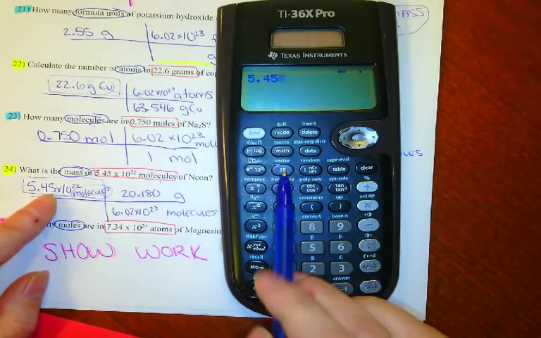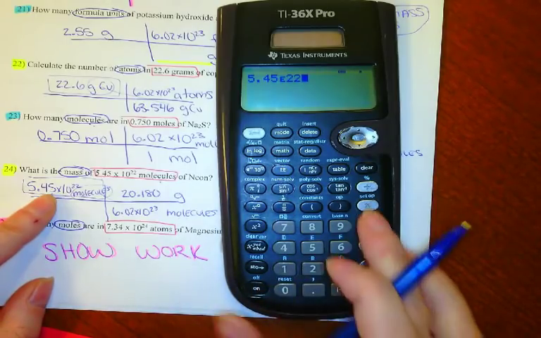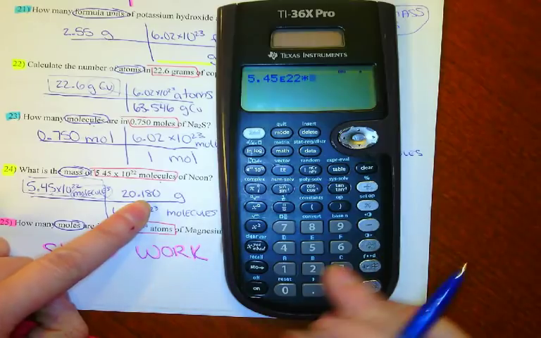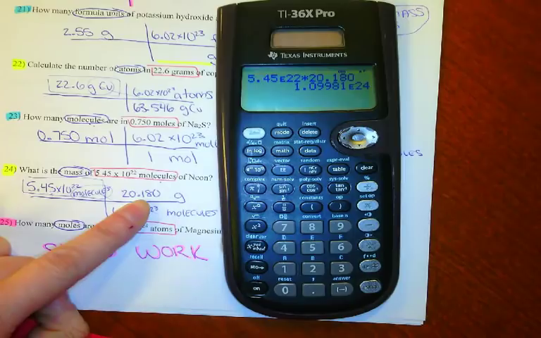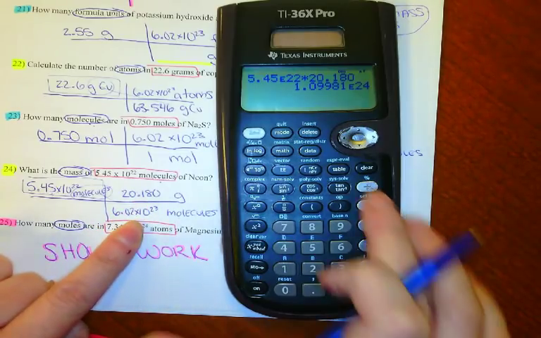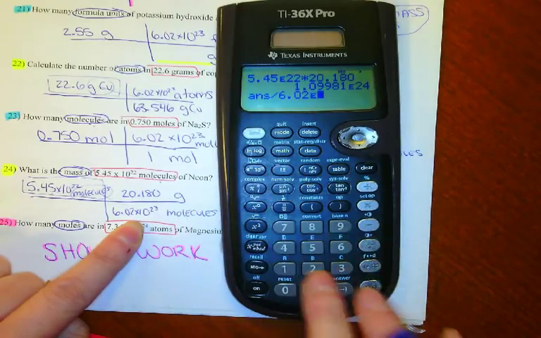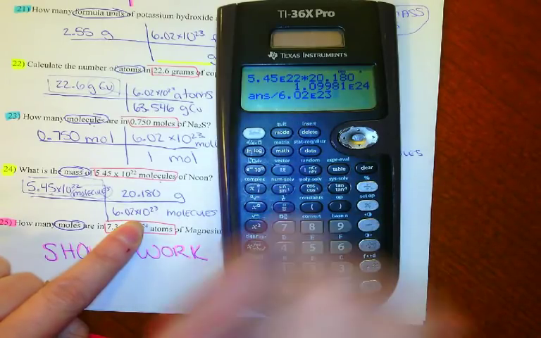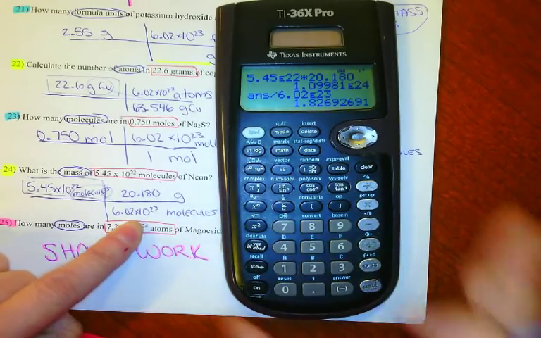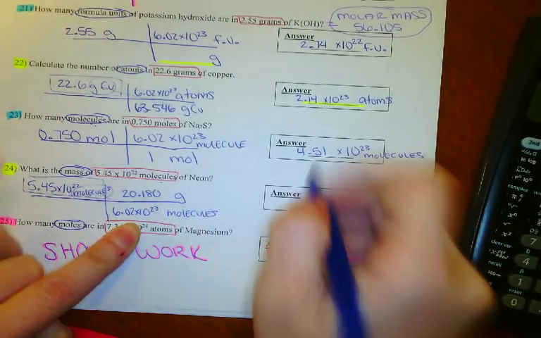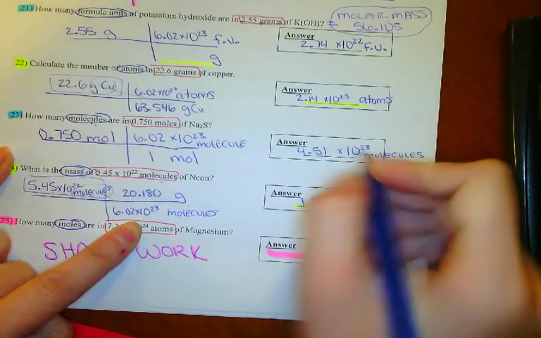5.45 times 10 to that, I'm going to use this easy exponent button right there, 22nd power, times what was on top, 20.180 equals, and I divide that answer by the bottom. So divided by 6.02 easy exponent 23, because that is the same number in the calculator. And I get 1.82, or 1.83, or 1.8. Okay, so I'm going to go ahead and put 1.83 grams. That's my unit that's left.